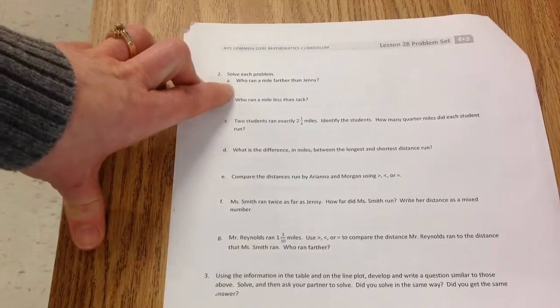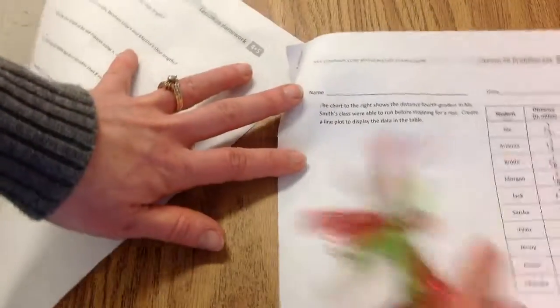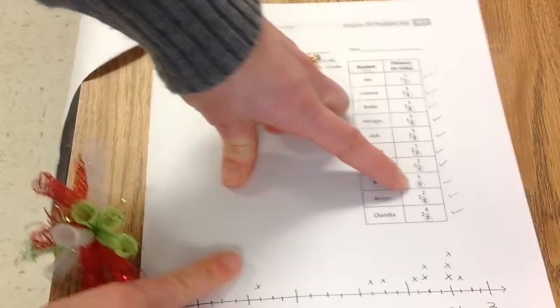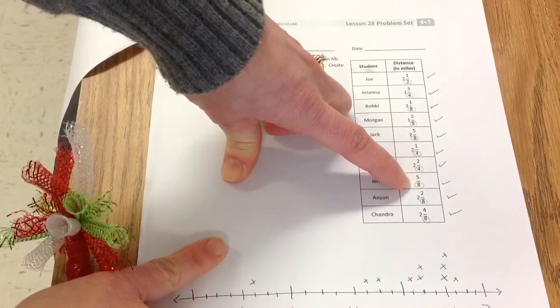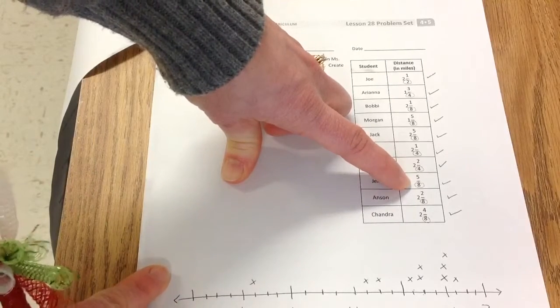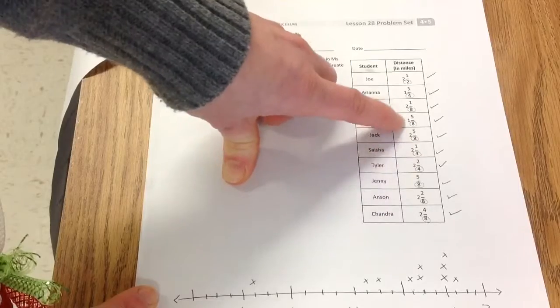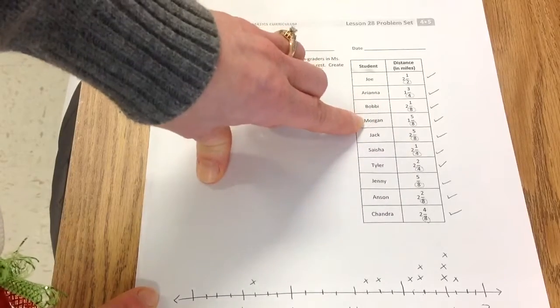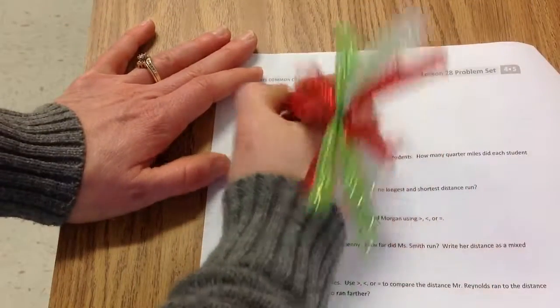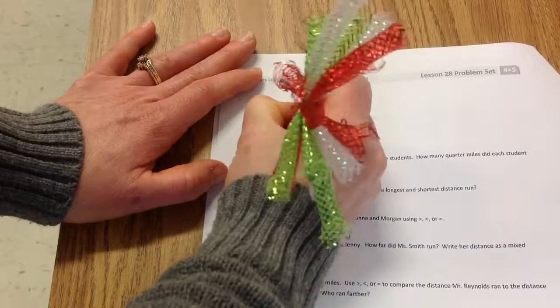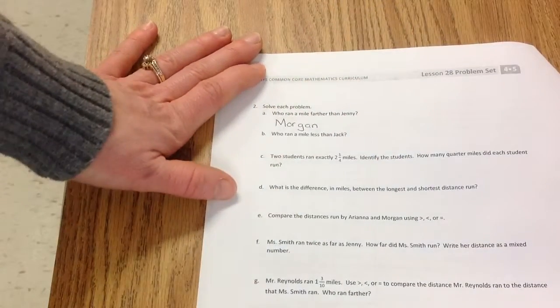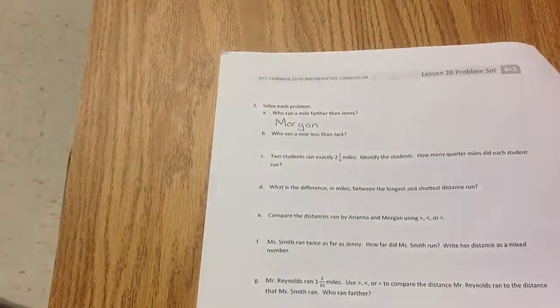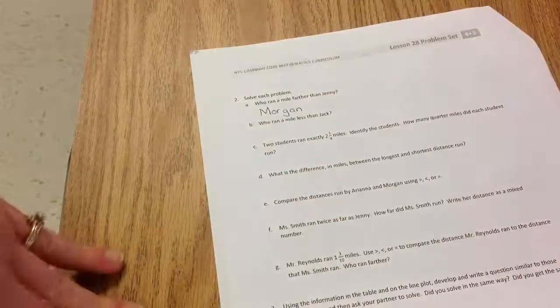Who ran a mile farther than Jenny? Well, guess what? If I go back to Jenny, she was 5/8. So a mile more would be 1 and 5/8. Do I see anybody like that? Oh, ding, ding, ding. Hey, look, Morgan, it's you. Nice job. So Morgan did. So here's what we'll do. Who ran a mile farther than Jenny? Morgan. I'm not going to ask you to put them all in sentences. It's okay, unless it seems like it needs a sentence. All right, please work with your partner to finish this, and then you can get started on your homework, which is the same exact thing. Good luck.